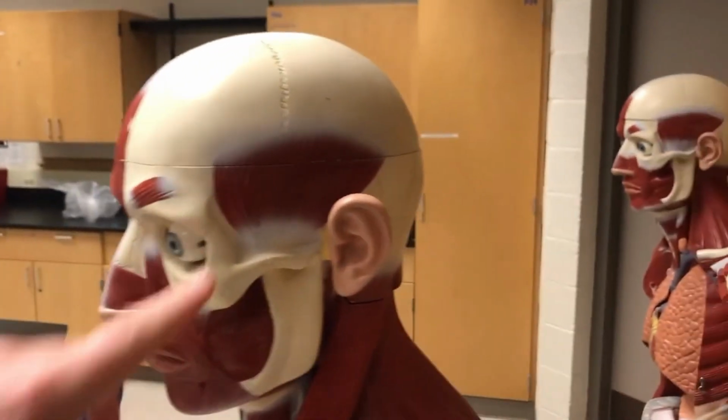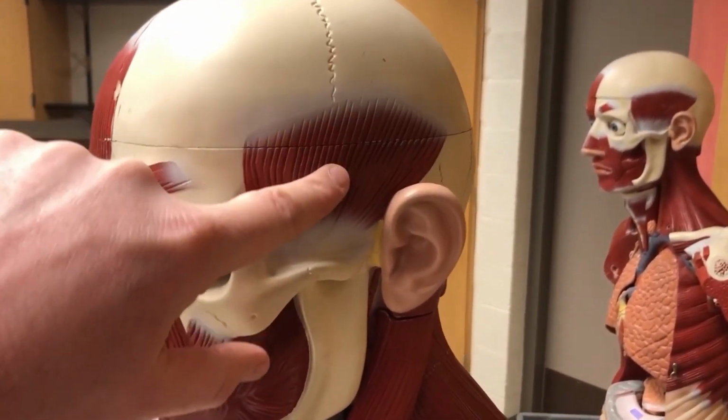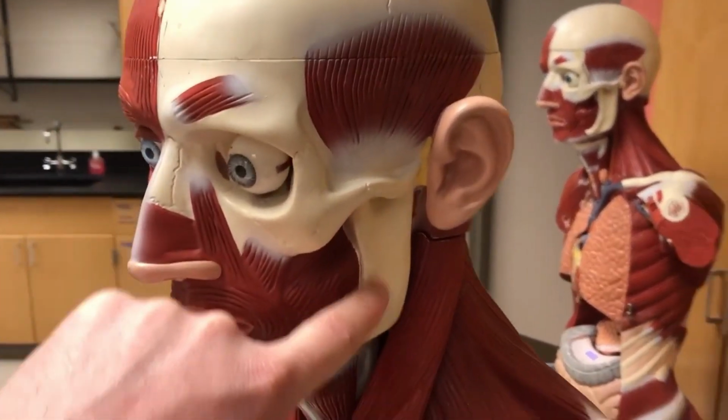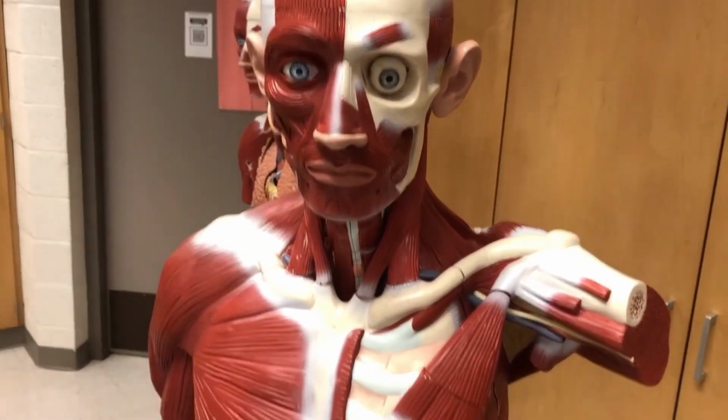While we're over here, we can see this muscle right here, which is in the temporal region, which is the temporalis, which is another muscle of mastication or chewing.